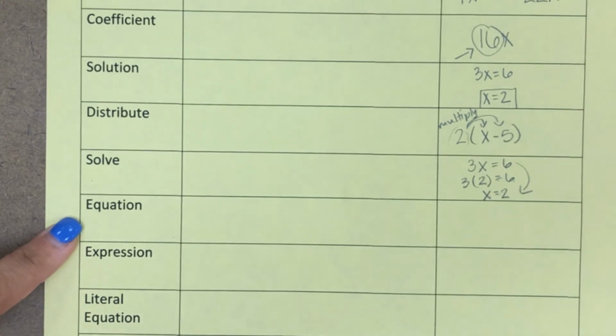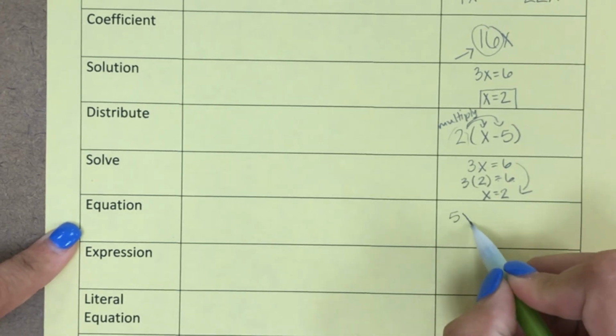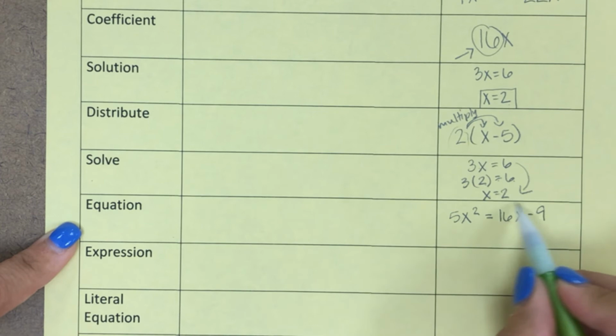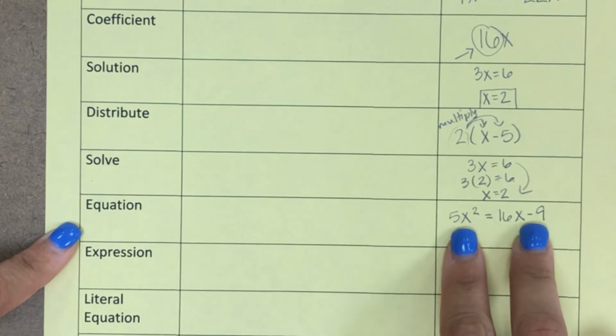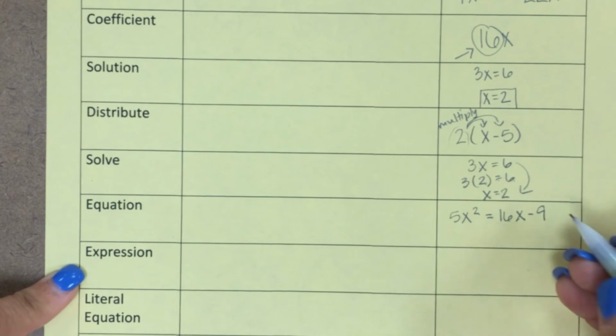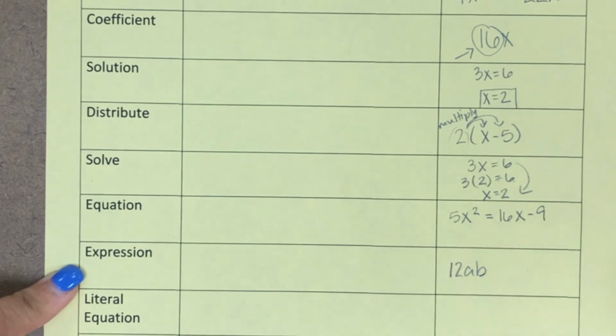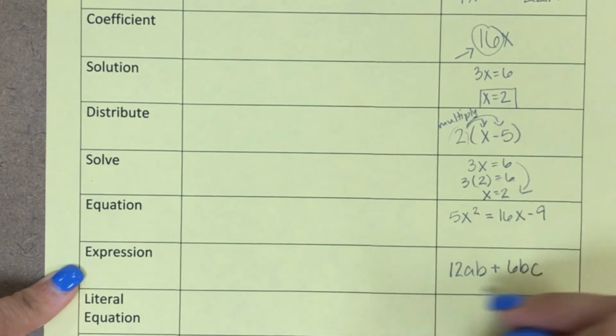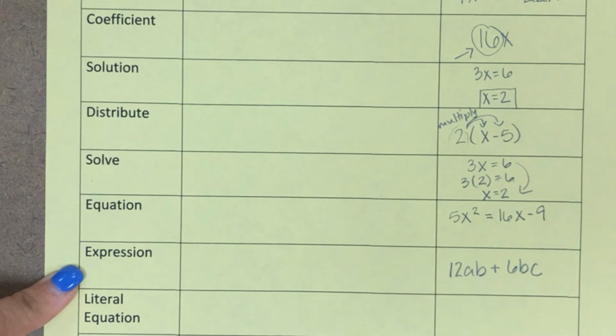Next, we have equation. An equation is a statement that the values of two mathematical expressions are equal. Generally, it's indicated by the actual equal sign. So if I told you 5x squared equals 16x minus 9, this is an expression and that's an expression. Putting them equal to each other makes it an equation. Next, we talk about just a plain expression. That would be something by itself without the equal sign. So an expression could be like 12ab, that's an expression, or I could do like 12ab plus 6bc. That is also an expression because there's no equal sign here.